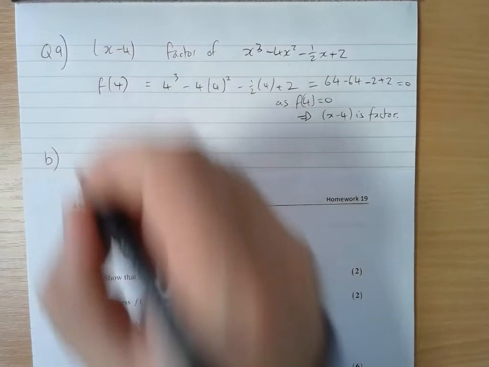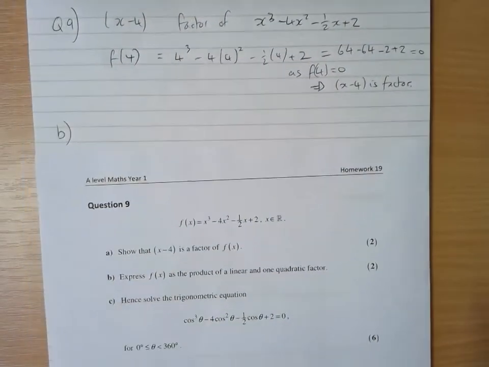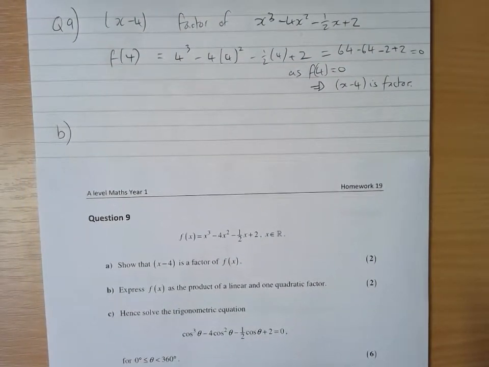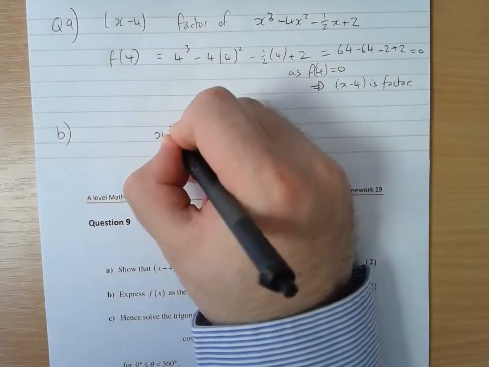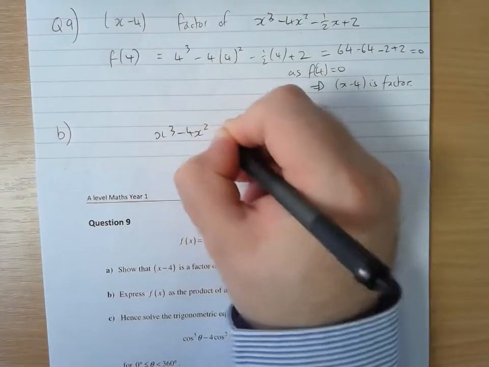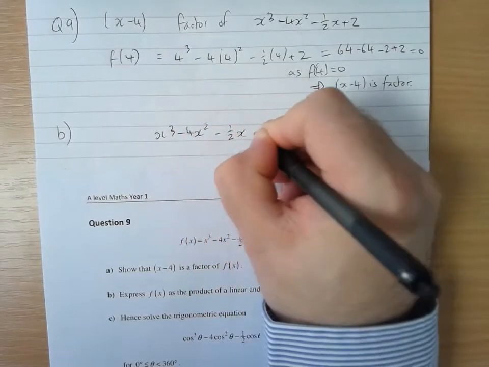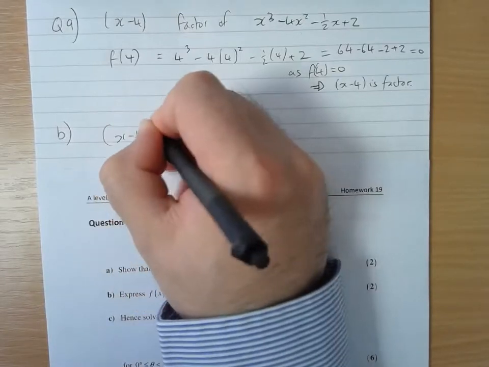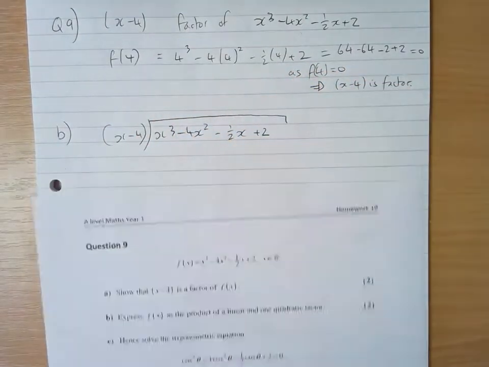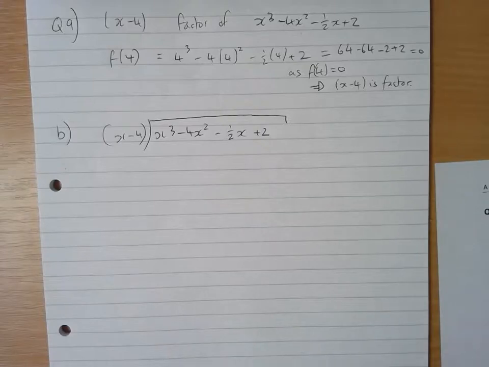For part B, we're asked to express this as a product of one linear and one quadratic factor. So we're asked basically to factorize this. We're going to take our x cubed minus 4x squared minus a half x plus 2, and take x minus 4 out as a factor, just like we do with algebraic division.